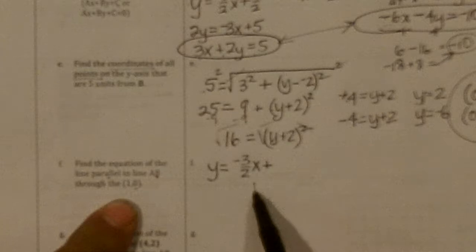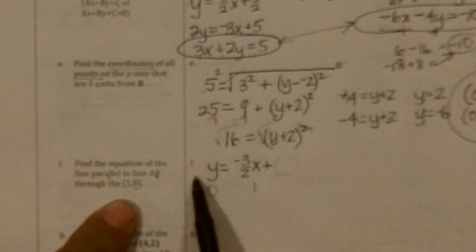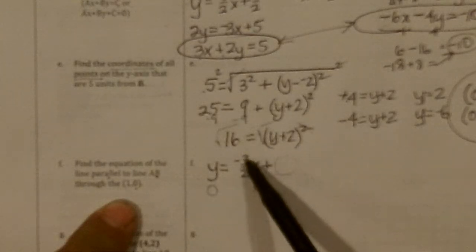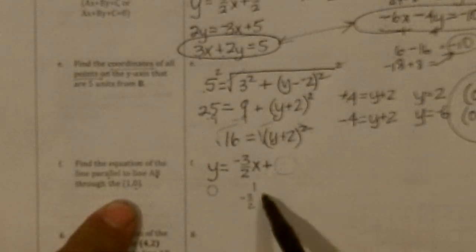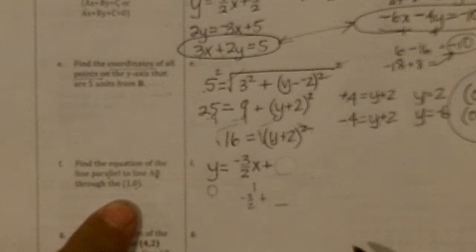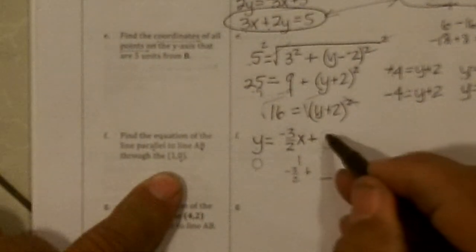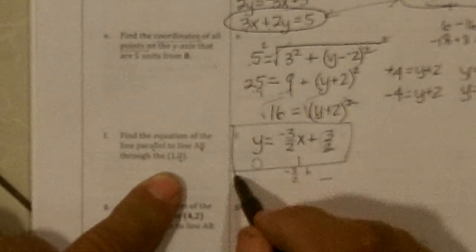So if I put 1 here and 0 here, I have to have a number that makes this true. Well, if I have 1 times negative 3/2, that's negative 3/2, plus what is 0? Because it's supposed to come out to be 0. Well, it'd have to be plus 3/2. And there's the equation of the line parallel. It has the same slope because this part didn't change.